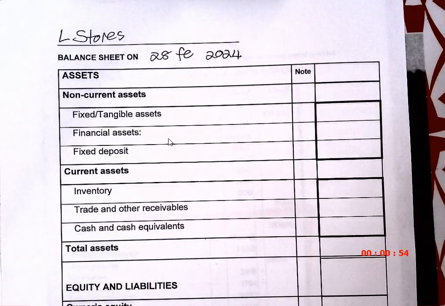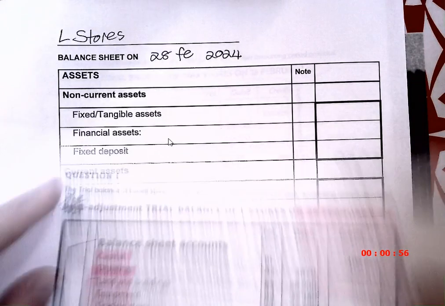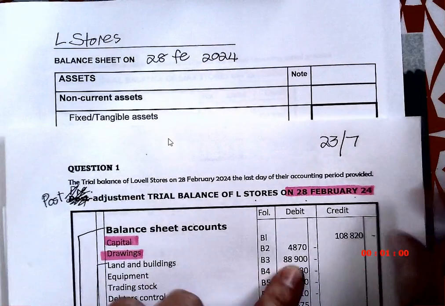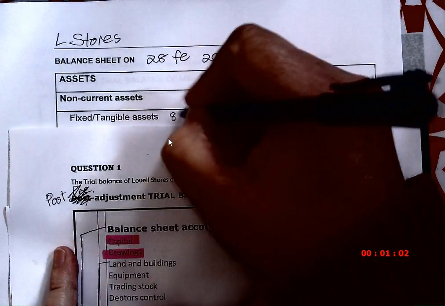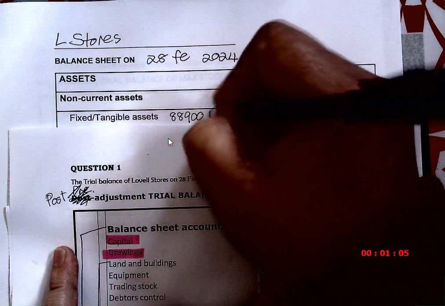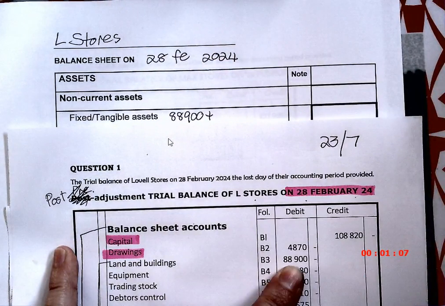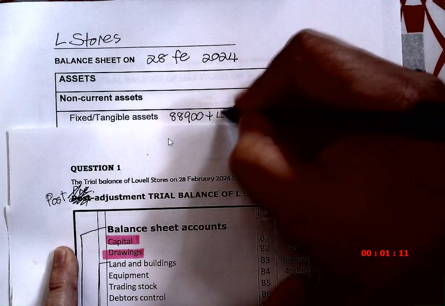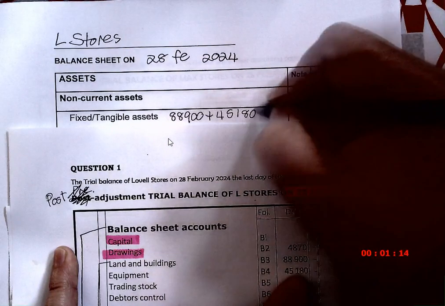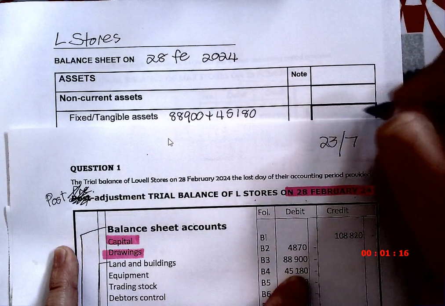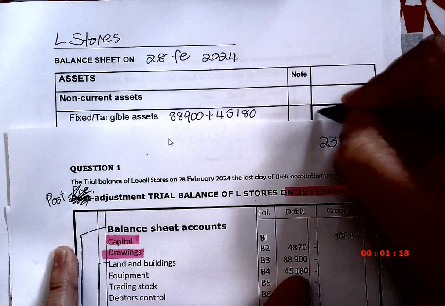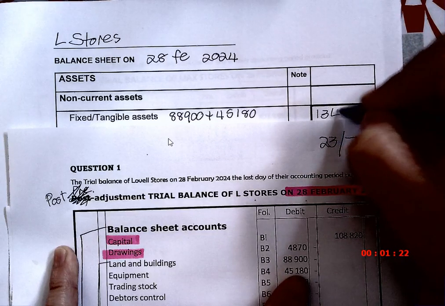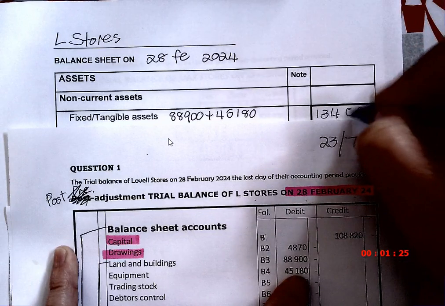What I'm going to do is start with fixed assets. What are fixed assets? It's land and buildings, so it's that 88,900. Vehicles, which is not there, and equipment, that 45,180. So it totals as 1.